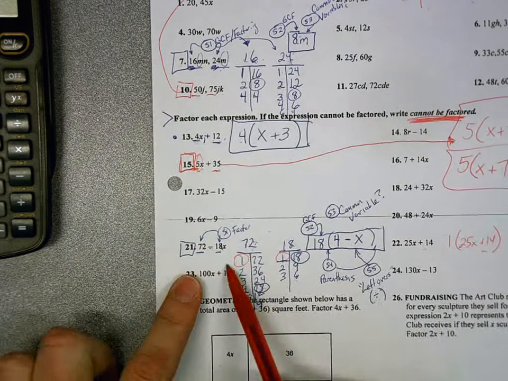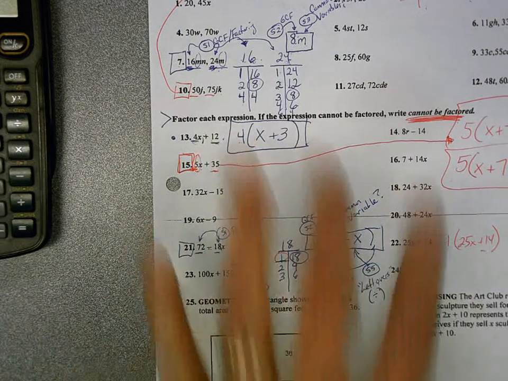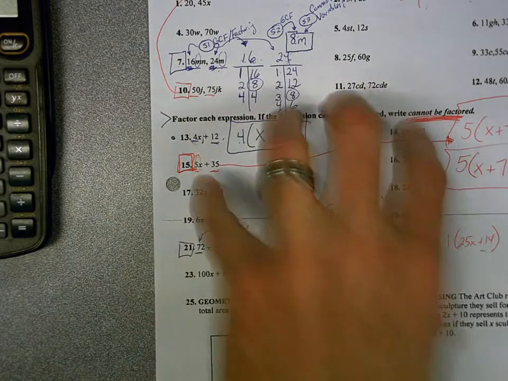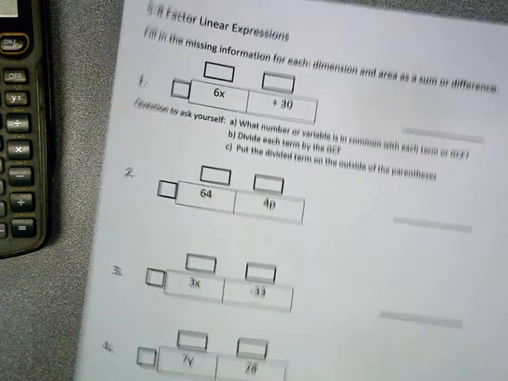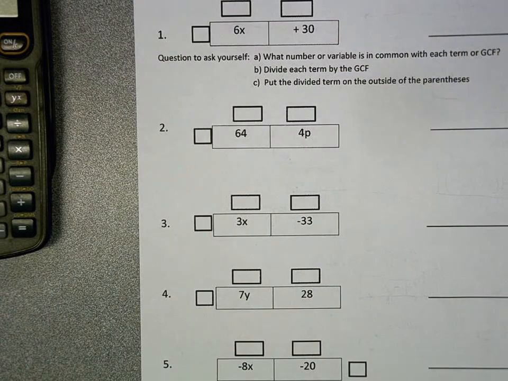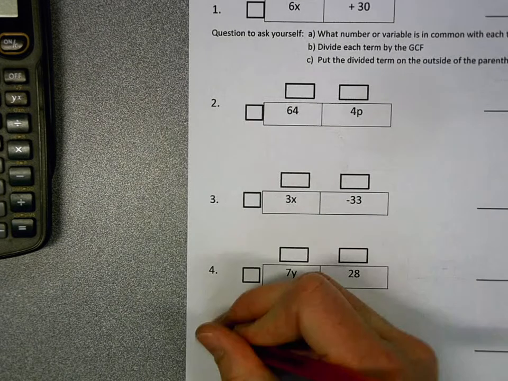Okay, so here's what I want to show you. There's a different way that these problems can be asked on quizzes, on our chapter test, and on state testing. Go ahead and flip the paper over. All right, let me show you what they look like. Okay, so take a look at problem number 5.